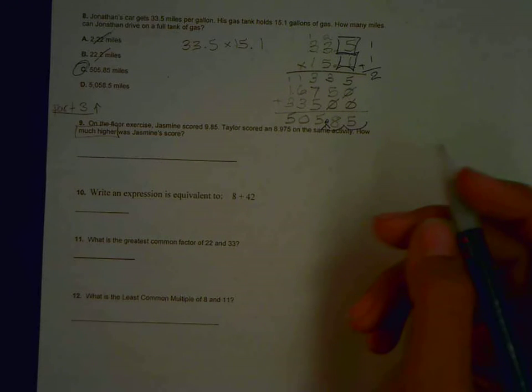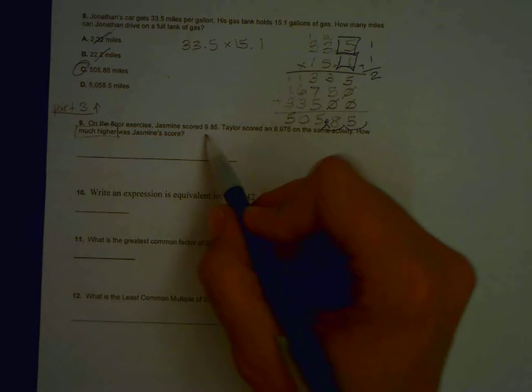When we're doing subtraction and we see decimals, we have to line up the decimals, and we want the larger number on top. The larger number is going to be 9.85. And our other number is 8.975, which means we have to line up the decimals. So I'm going to put that decimal first.